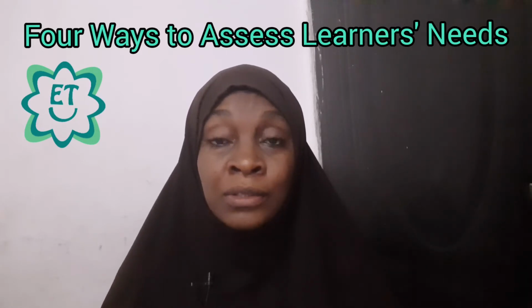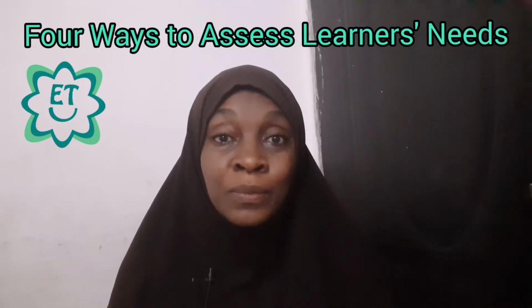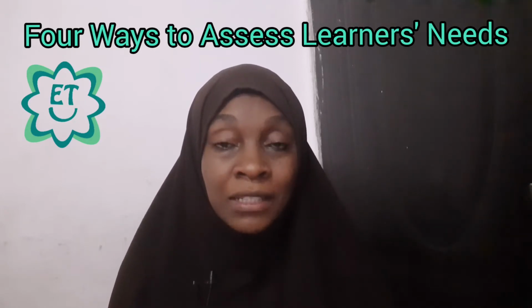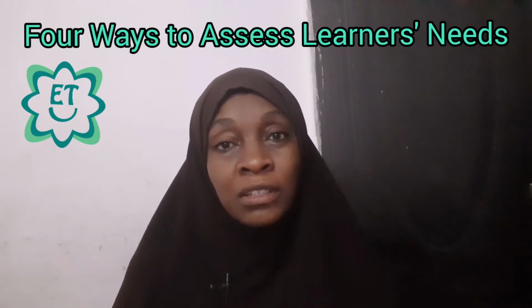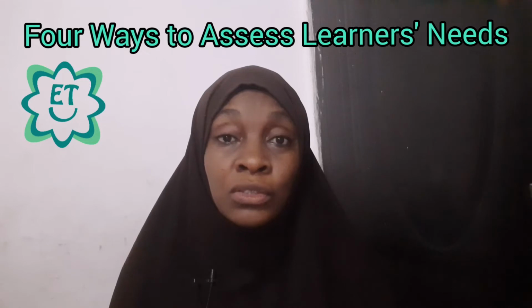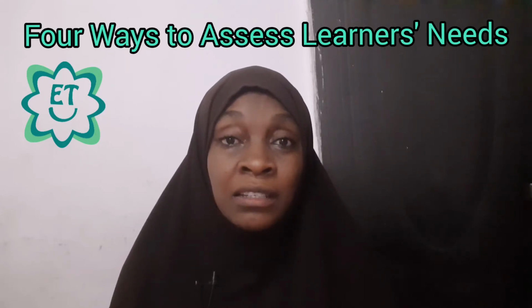So how would you identify the learner's needs? Well, the best way would be to have a needs assessment done, but that isn't within the purview of this talk. So I'm just going to give you some of the methods that you can use to try to help you to identify the learner's needs. The very first one is observation. As a facilitator, as a teacher, you have to be a keen observer.